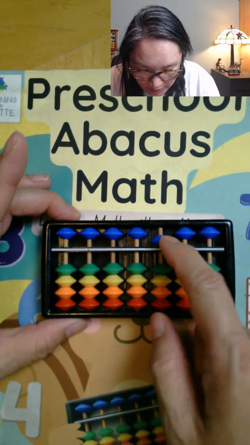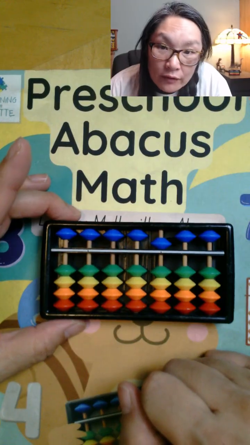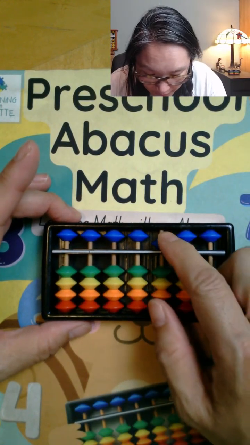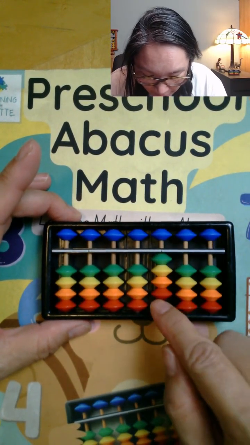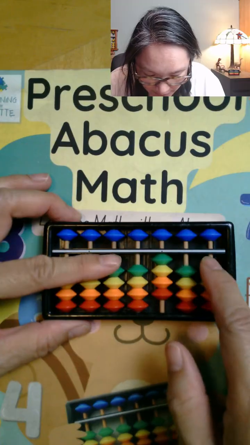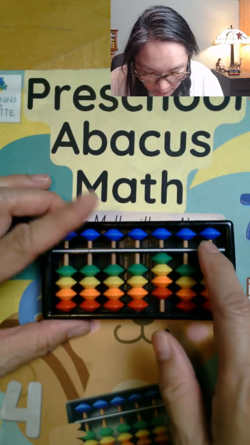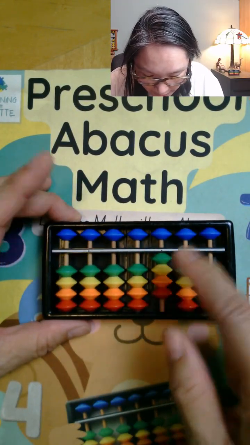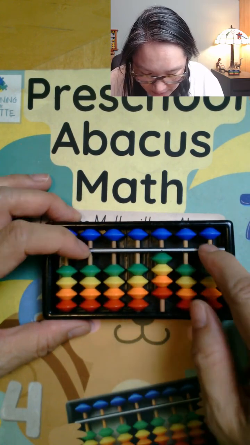So if I do this, the blue bead always has a value of 5. The lower beads always have a value of 1. So this is 4. 1, 2, 3, 4. Notice these ones all are zeroed, so none of these are being tracked. The only one that's tracking is this one, because it's touching the horizontal bar.